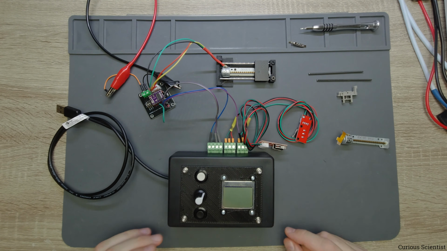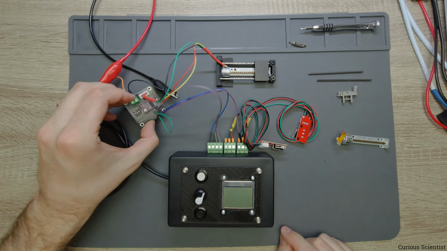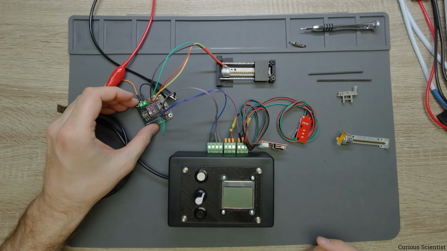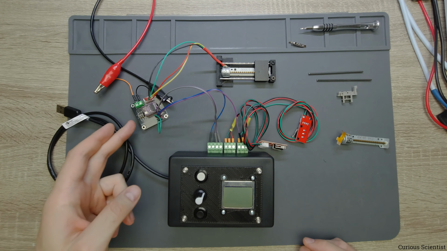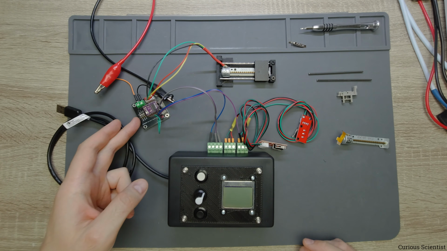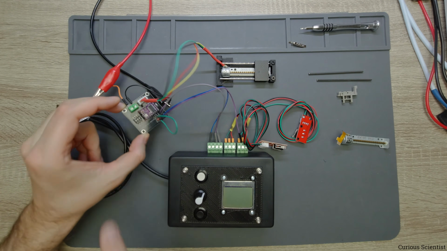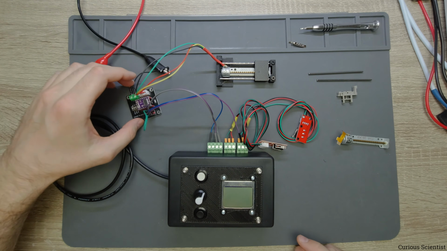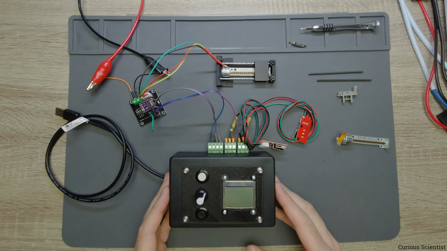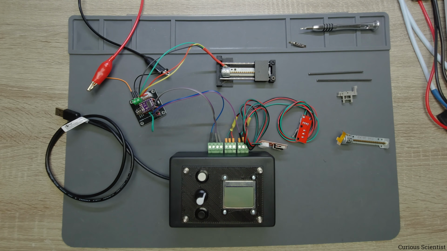Technically that's all. Now I'm using this driver in a breakout board, as you can see. A further advantage of this breakout board is that I can set up the microstepping with these tiny switches. That's very nice. And basically this is all about the control box.